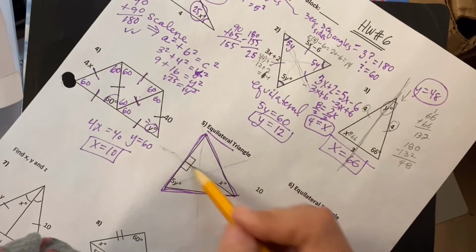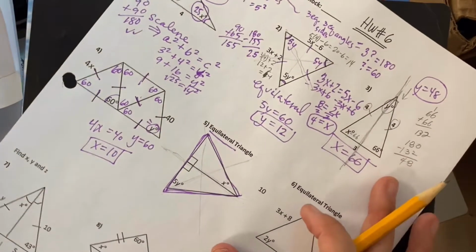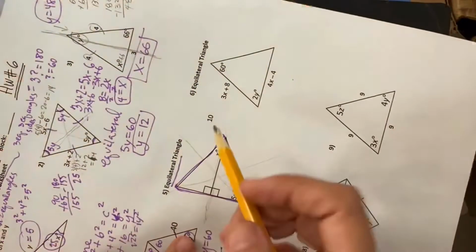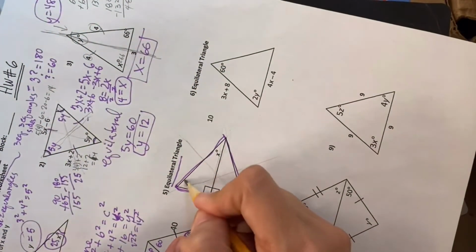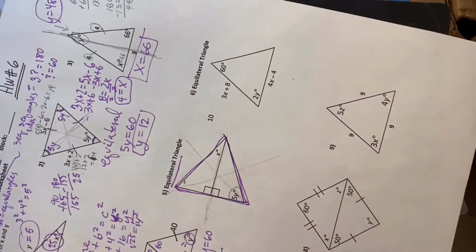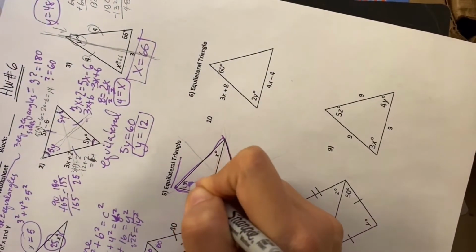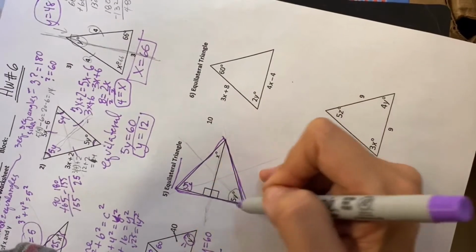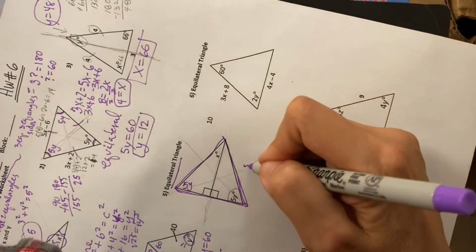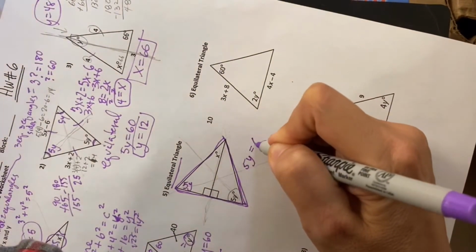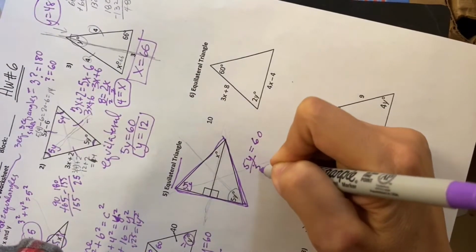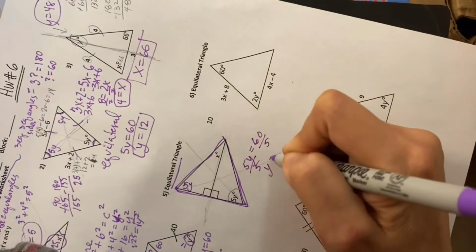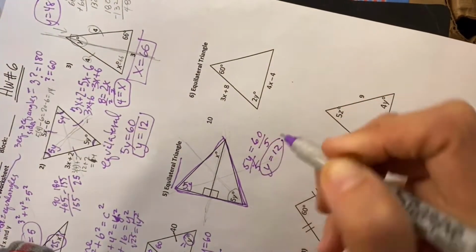But they already put this one down, so we'll use that one. So if this is a line of symmetry, if this is 5y, that has to be 5y. But wait, if it's an equilateral triangle, don't they all have to be equal to 60? Yep. So 5y has to equal 60, and it feels like we did this problem a minute ago. Y would have to be equal to 12.